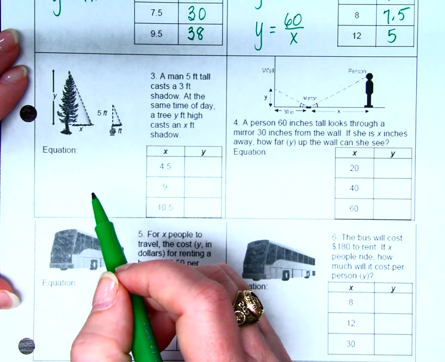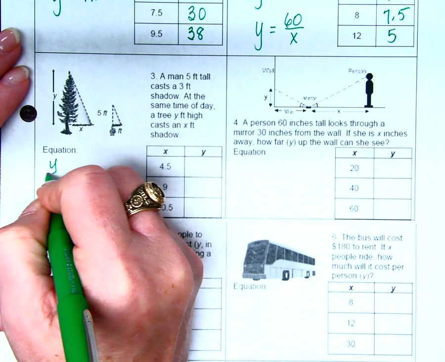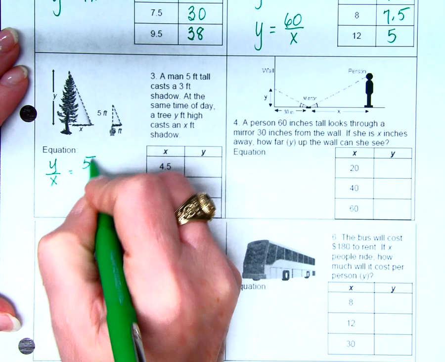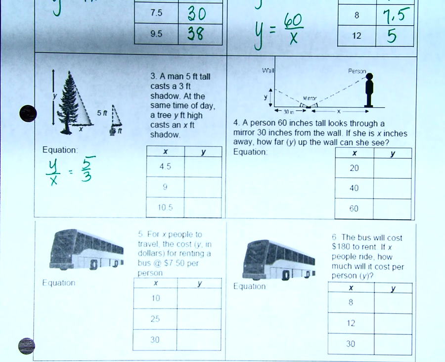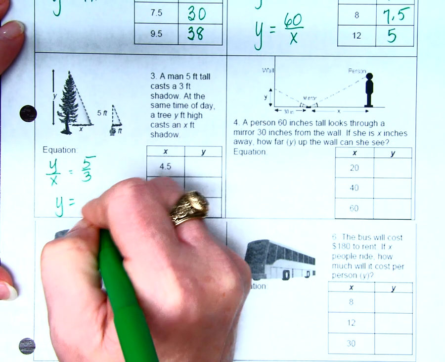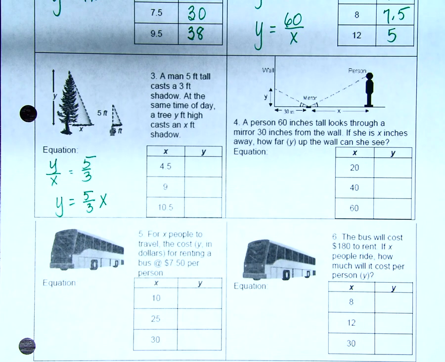How do you want to set it up? Should we start with y? y over x? I'm okay with that. Equals 5 over 3. Perfect. And the problem with that is it's not y equals, right? So how do I get it to y equals? Multiply both sides by x. When I multiply both sides by x, I get y equals 5 over 3 times x, right?